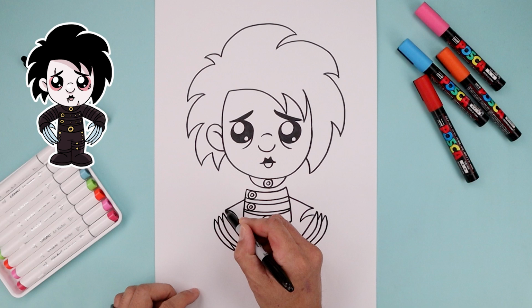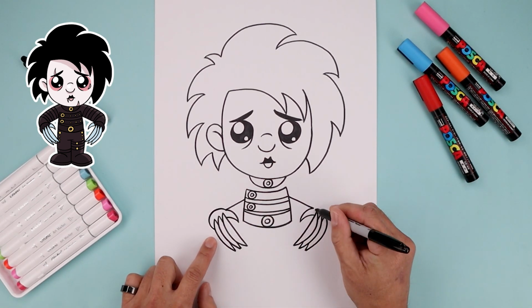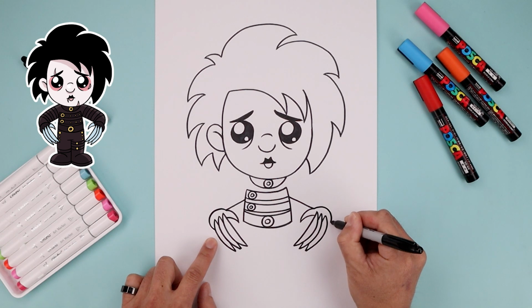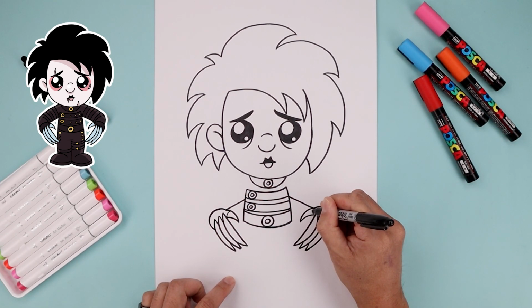Let's go back to the top of the thumb. I'm just going to round out the hand. Going to go up, around, and then in towards the side of the blade. Then we'll separate the thumb, going up and then in.